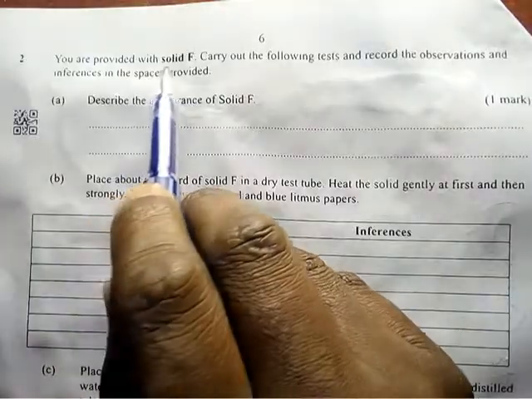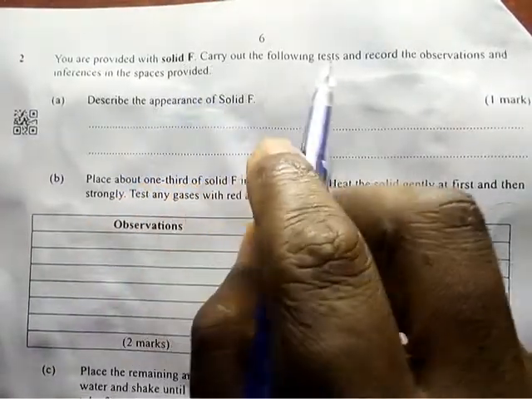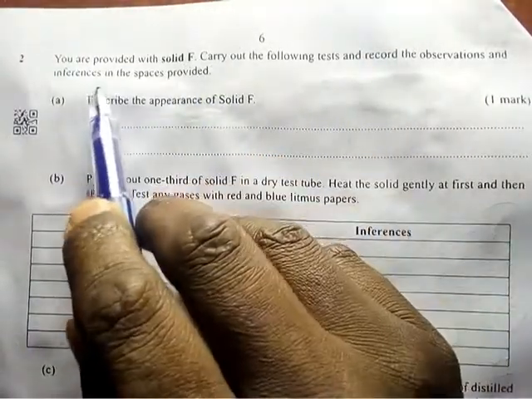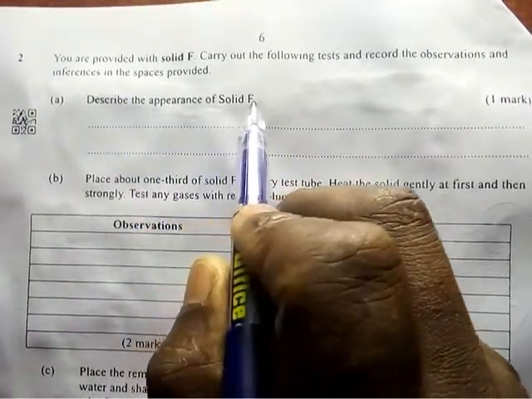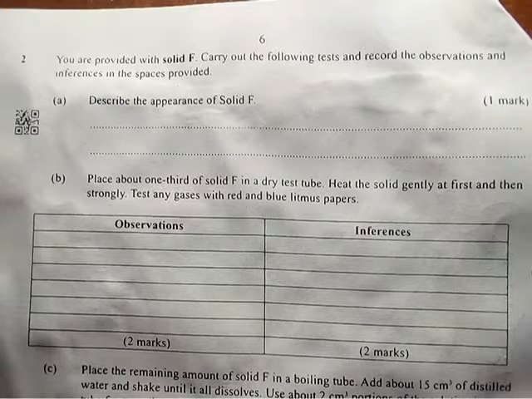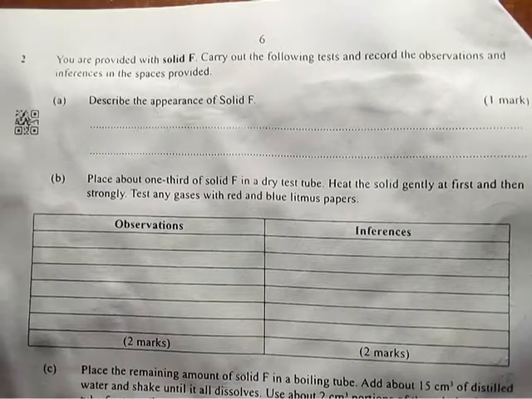You are provided with solid F. Carry out the following tests and record the observations and the inferences in the spaces provided. Describe the appearance of solid F. Solid F was ammonium iron(II) sulfate. Ammonium iron(II) sulfate appears as pale green crystals.